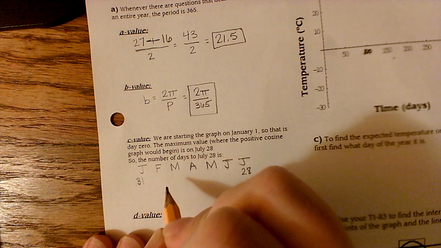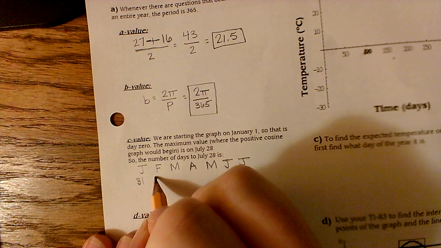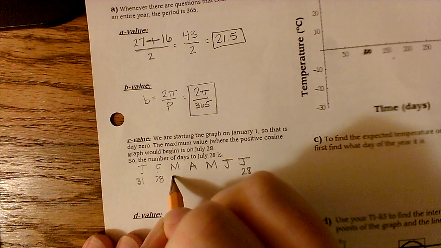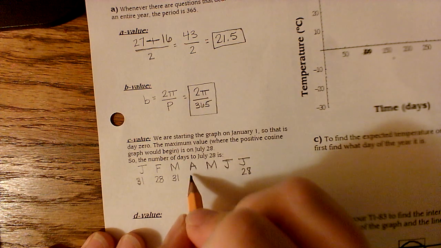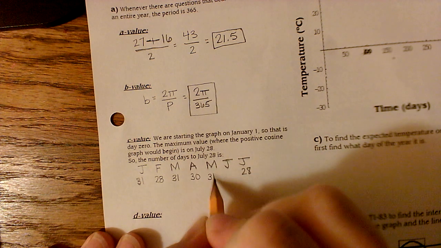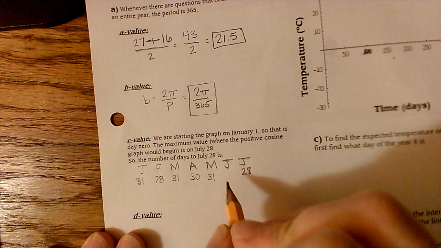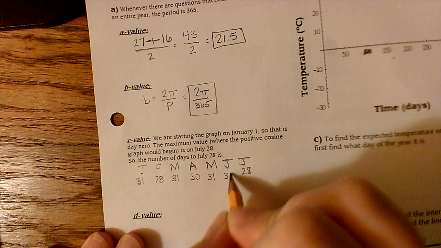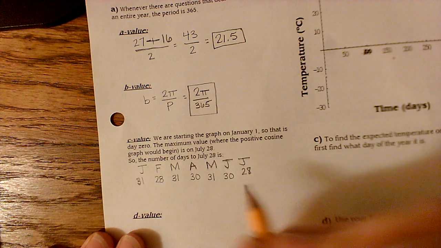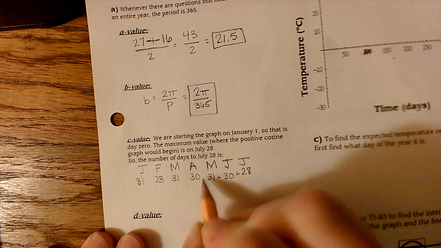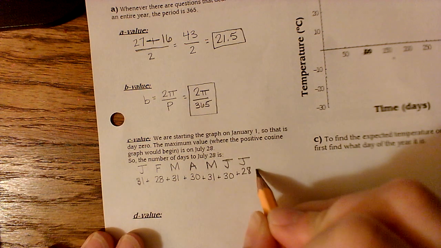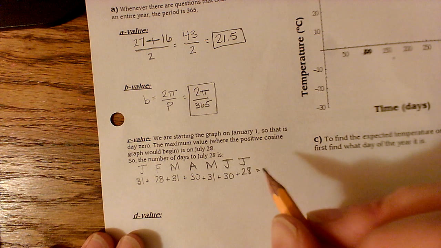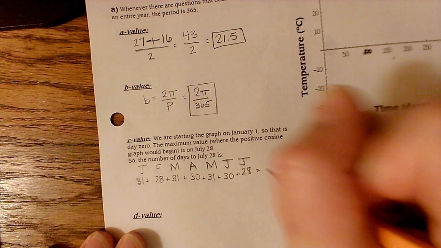So January has 31, February typically has 28, March has 31, April has 30, May has 31, June has 30, and then we're using the 28 days of July. If we add all these up, we end up with 209 days.